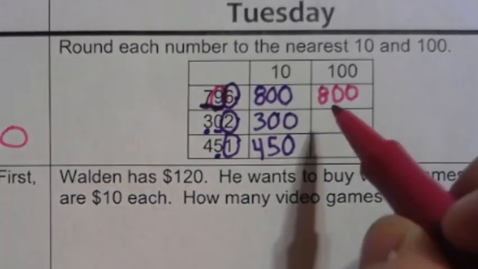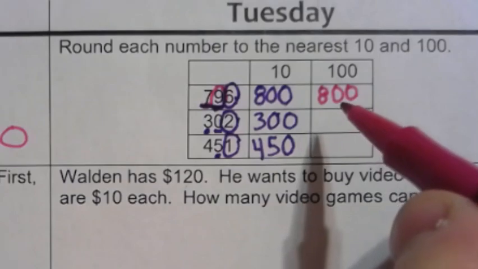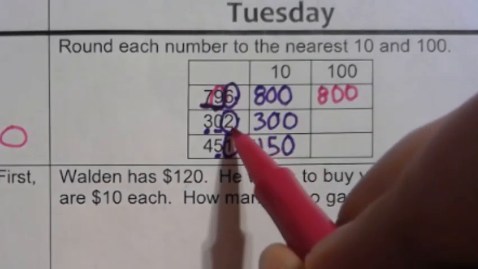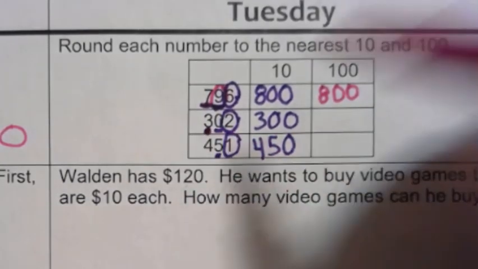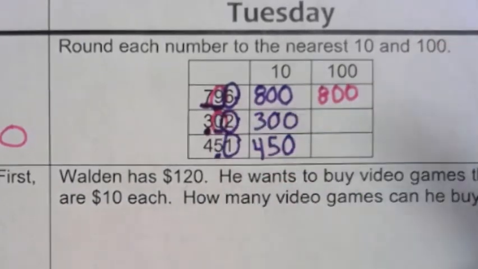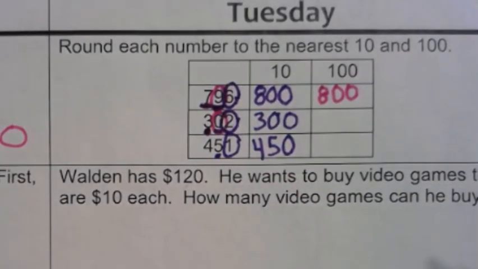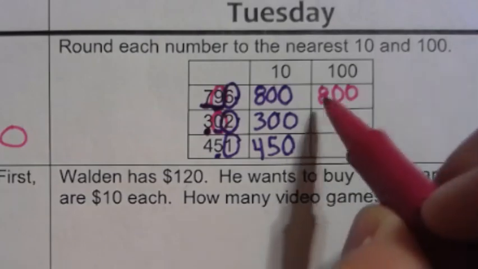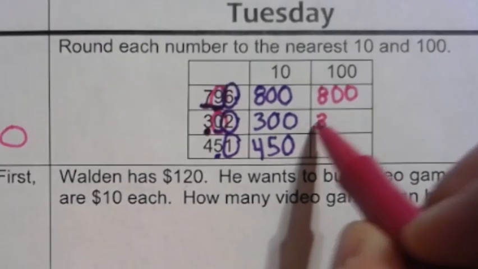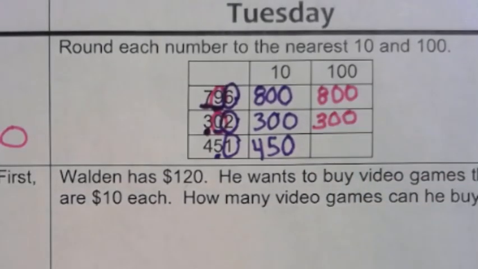Go ahead and do your way for this middle one. So we have 302. We're going to look at our hundreds place, which is the 3. We're going to look over to his neighbor, which is a 0. Is that going to change anything? Nope. So what are we going to have? We're going to let it rest, and everything else becomes a 0. And we have 300. So that's the same as rounding it to the 10. Both of those are the same.